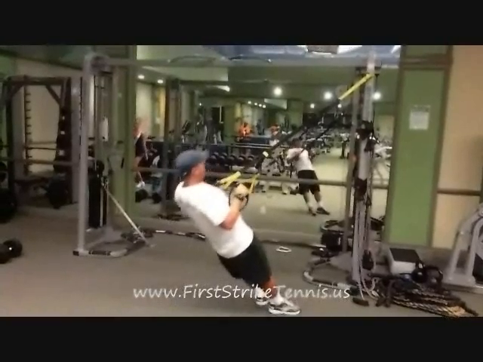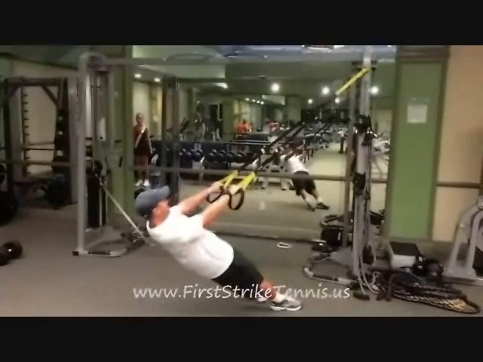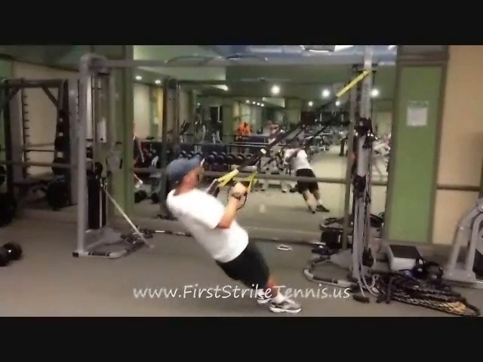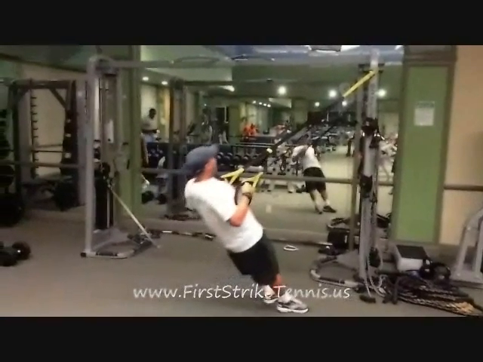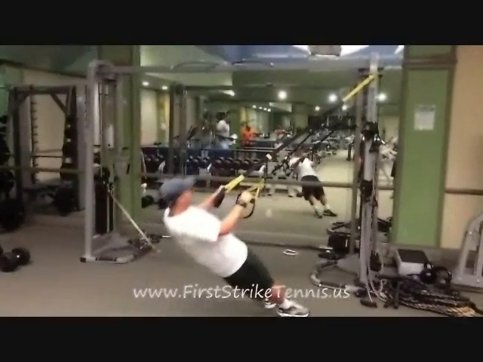Make sure though that you do not have any movement other than where you have your arms and shoulders. I see too many people doing this, moving their hips up and down to try and help them up. This is the incorrect technique. Make sure you stay nice and stiff throughout your body.